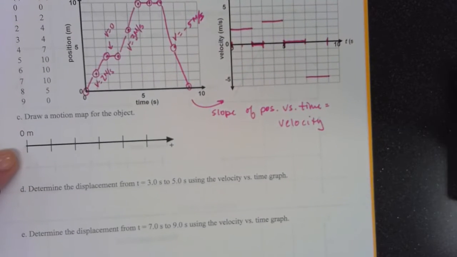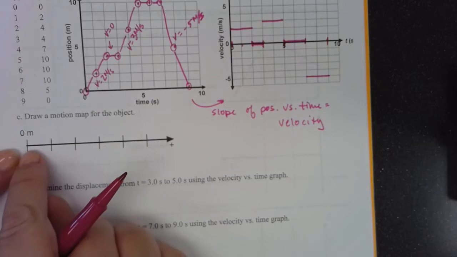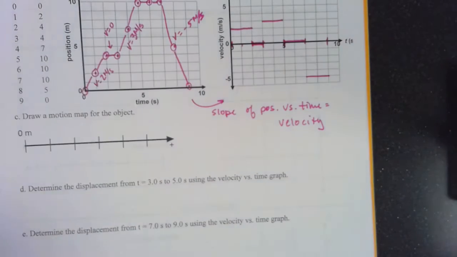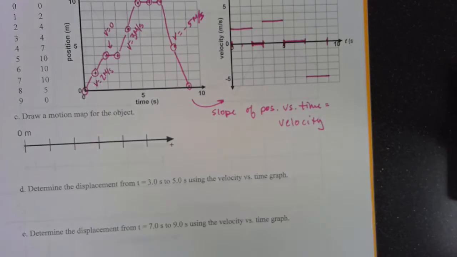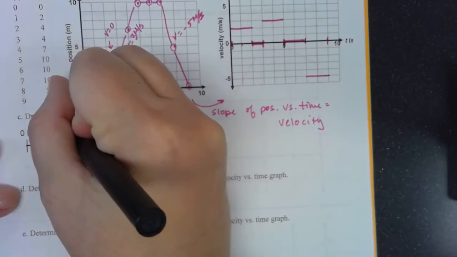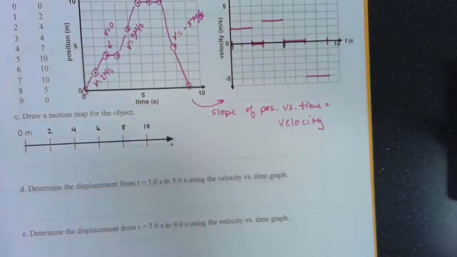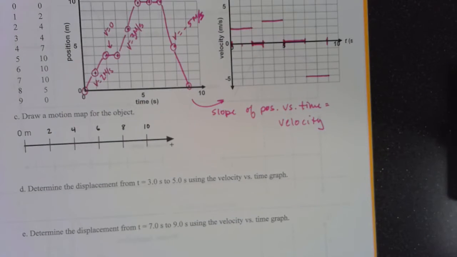All right, our motion map. This is a little bit trickier. We've got 0 meters. There's not 10 here. I'm going to grab a black pen. I'm going to make these every 2. I'm not sure how you guys did this. Look at that. You guys are intuiting this, and that's cool.